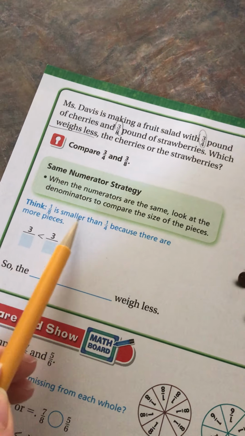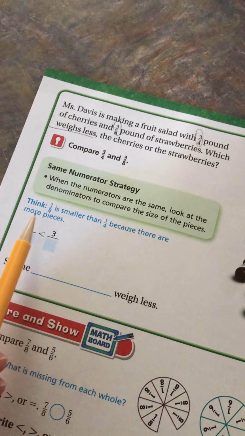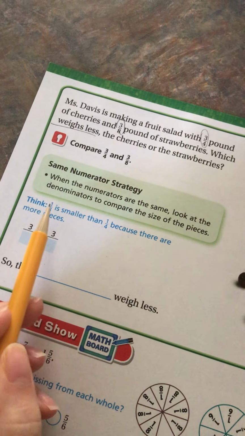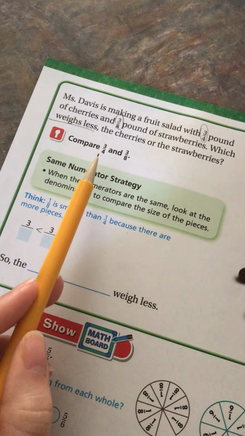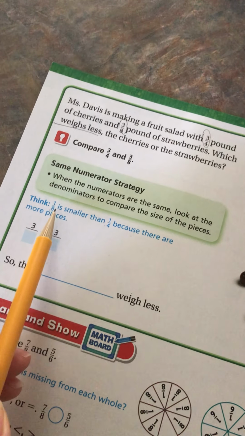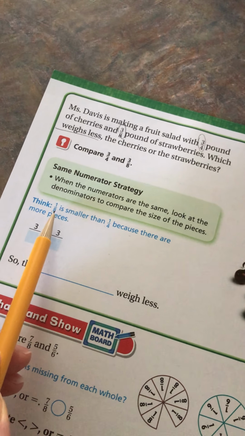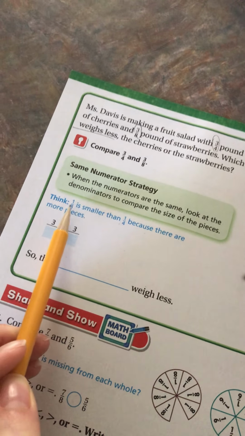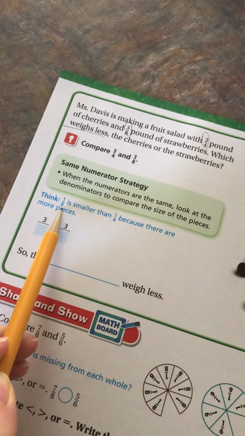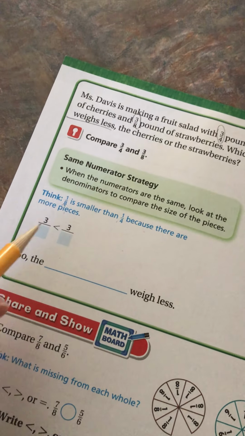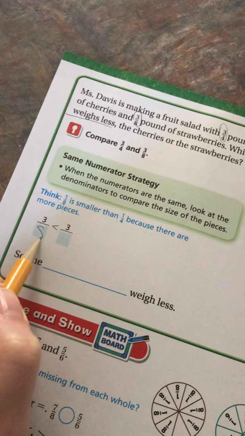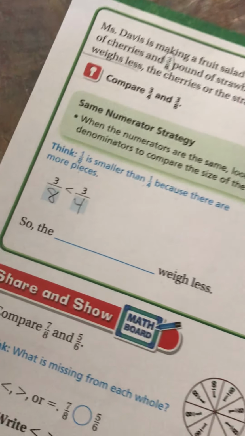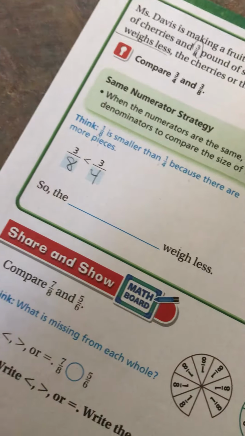Think, 1/8 is smaller than 1/4 because there are more pieces, right? So yesterday, remember, these are unit fractions, all right, one piece of that. So because a 1/8 is going to be a smaller piece than a 1/4, right? The sizes of those pieces are going to be a lot smaller. You have to cut them up more times. So because of that, 3/8 is less than 3/4. And so the strawberries weigh less.